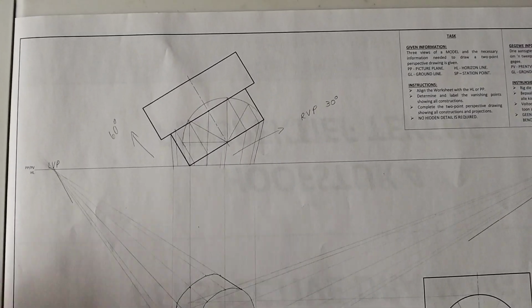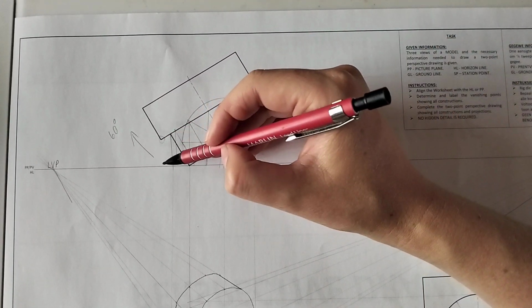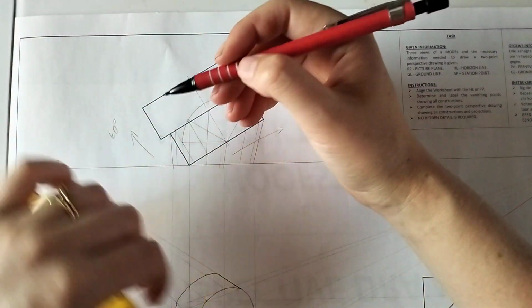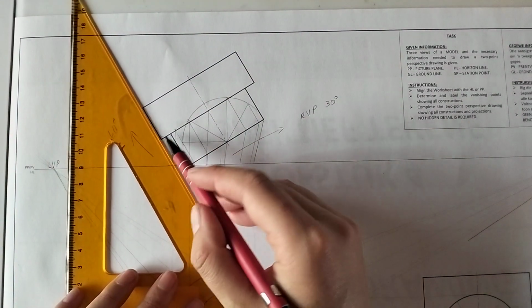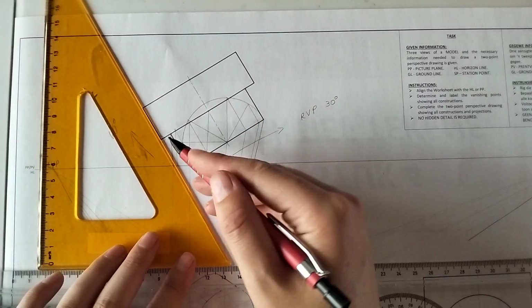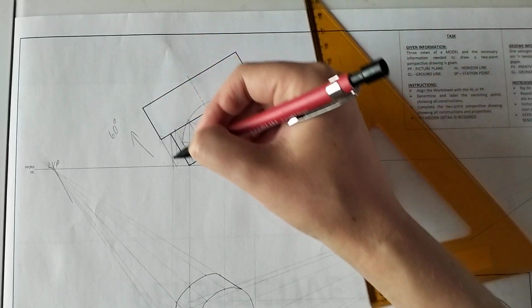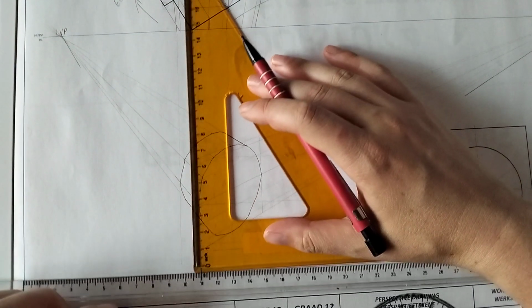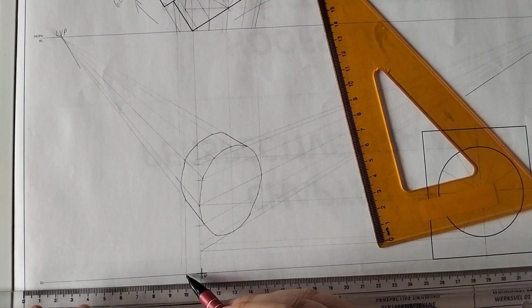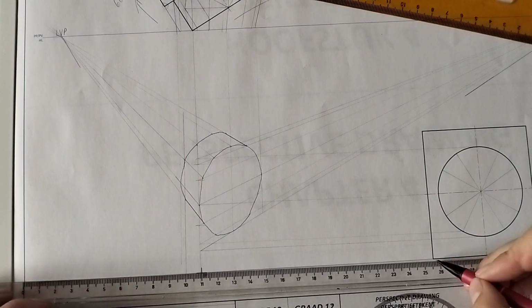Okay, so just remember that if your lines don't touch the paper plane, you have to draw a height line. You can use your 60 degrees or you can use your 30 degrees. At this stage I'm just going to use my 60 degrees. I'm just going to draw a line to here, so I know that this will be that plane. Okay, so I am going to draw a line straight down to the ground line. And I just want to draw it a little bit upper. Okay, so this is where that box will be.